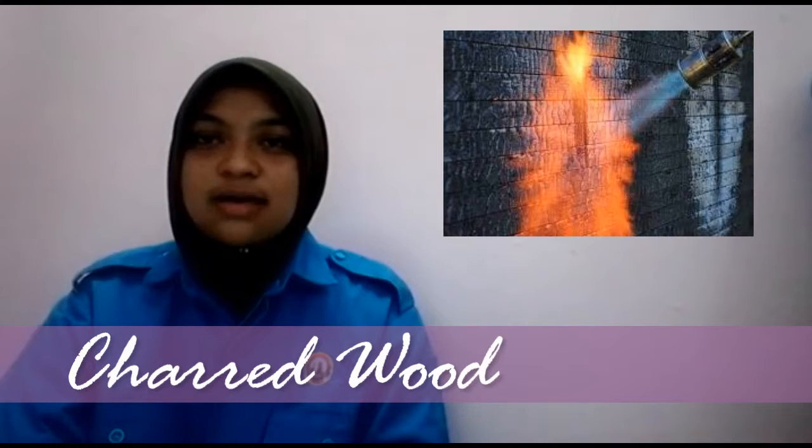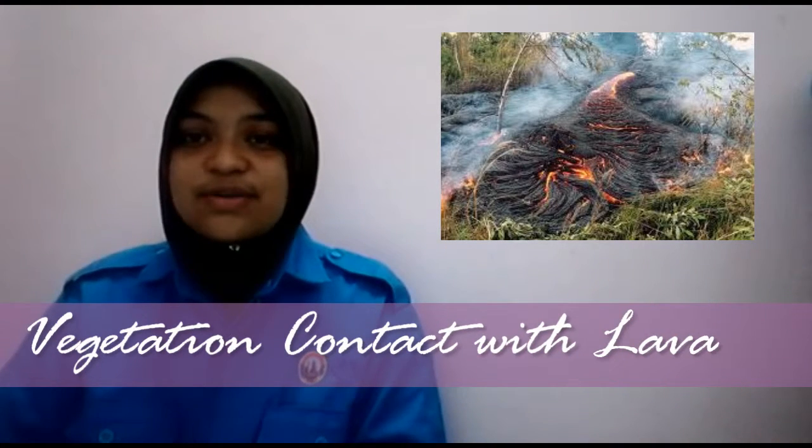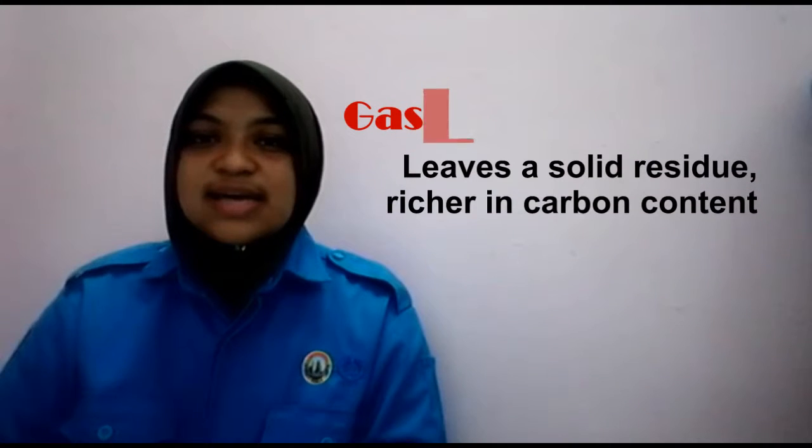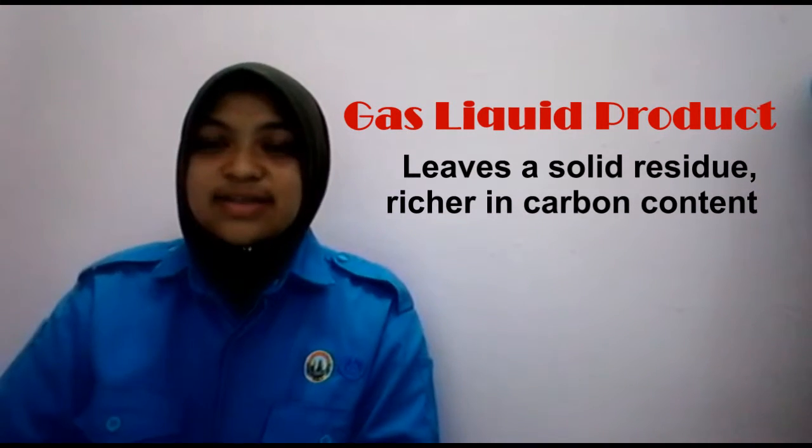Charred wood: burning the wood so that it requires no painting after it's installed. It can last upwards of 80 to 100 years with little maintenance. Lastly, vegetation comes in contact with lava during volcanic eruptions. In general, pyrolysis of organic substances produces gas and liquid products and leaves a solid residue richer in carbon content.